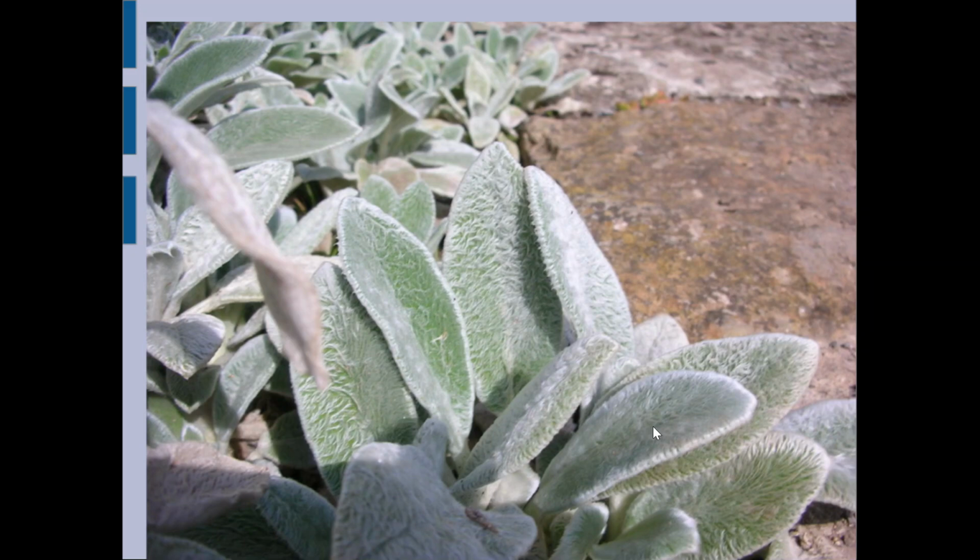And some of the trichomes secrete stinging irritants that protect the plant from animals that could eat it, and also from insects that eat the leaves. So it is actually a very good and handy protection.